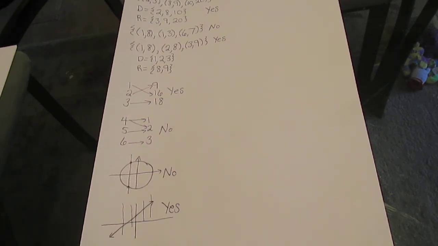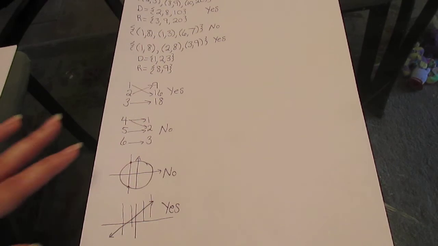Okay, so now we've determined how to figure out if it's a function or not. There's a few different problems that we can do now with our functions.